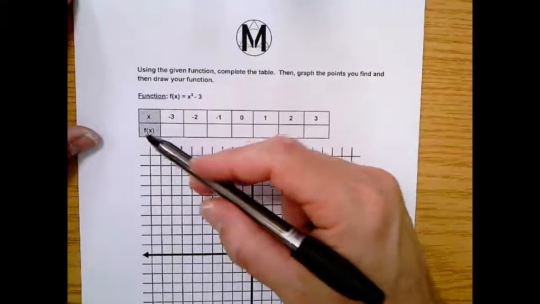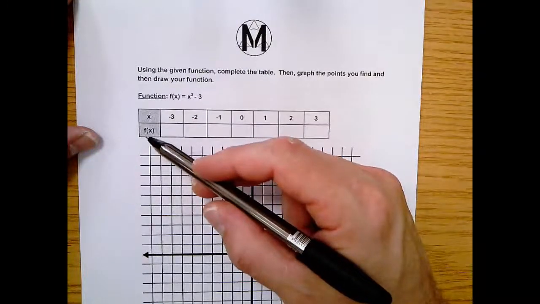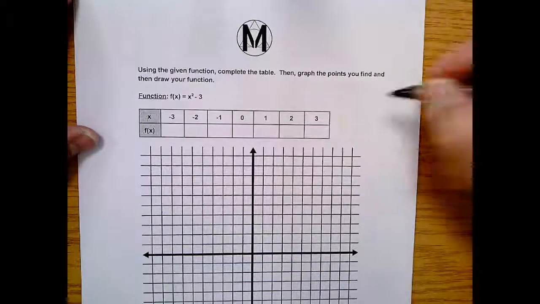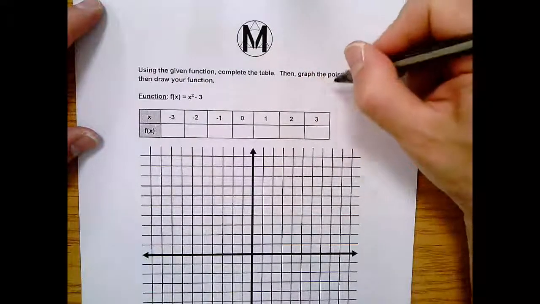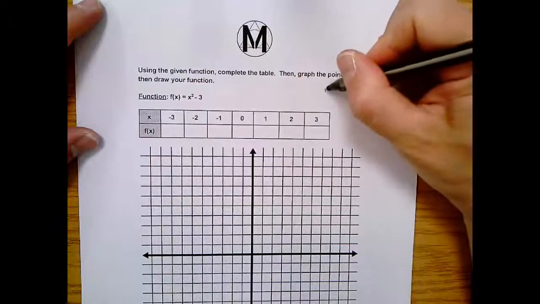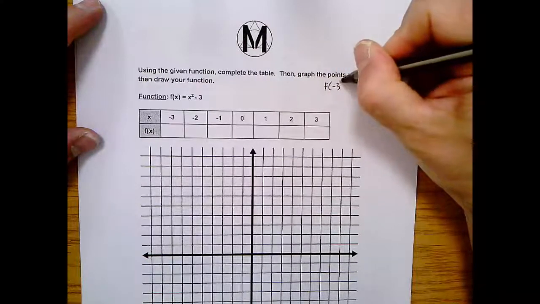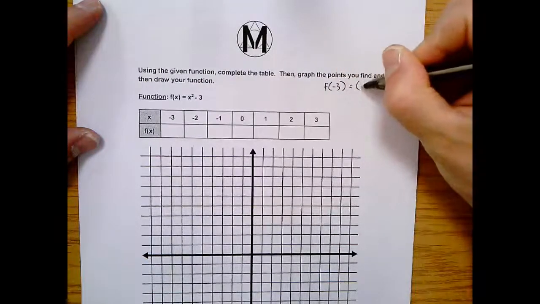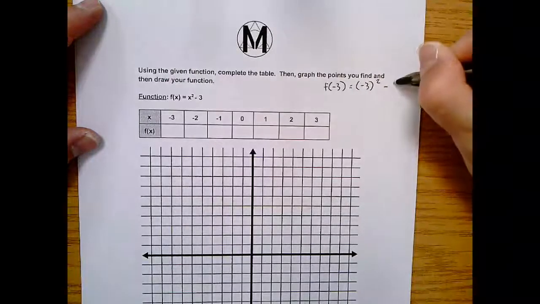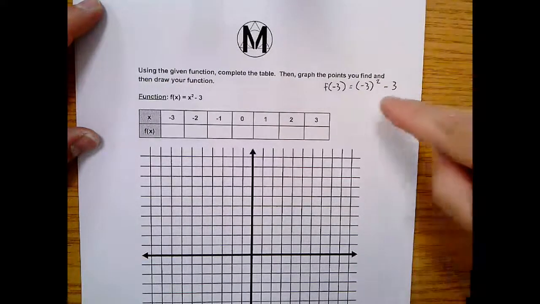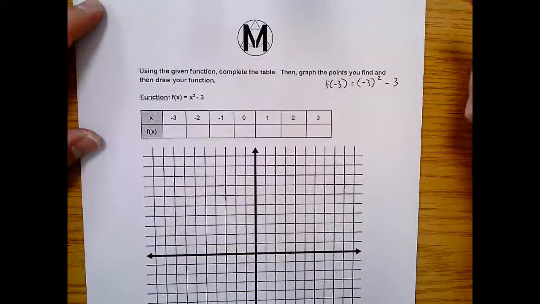This f of x is another way of just saying y. Output. The output is y. So here we go. I'm just going to write it over here, and we'll plug them in and see what happens. So first one, instead of f of x, we're going to say f of negative 3 equals negative 3 squared minus 3. And actually, this is the only one I'm going to write out because I'm going to show you how to bang these out in your calculator pretty fast, and this will be good.